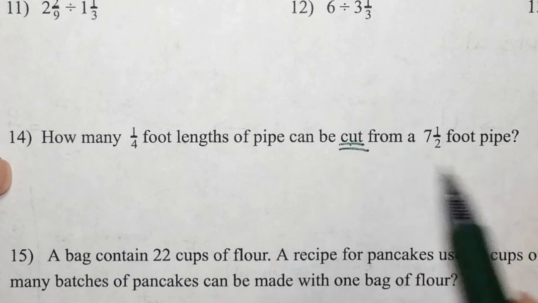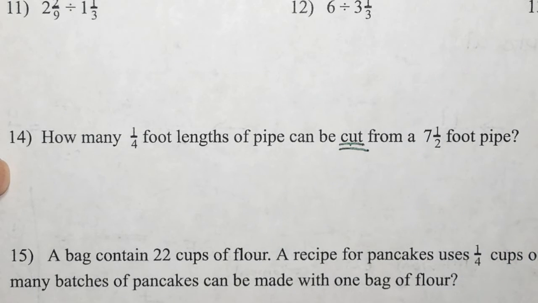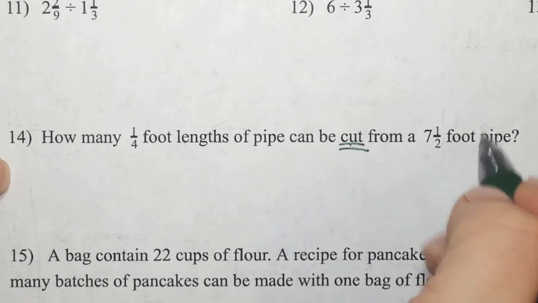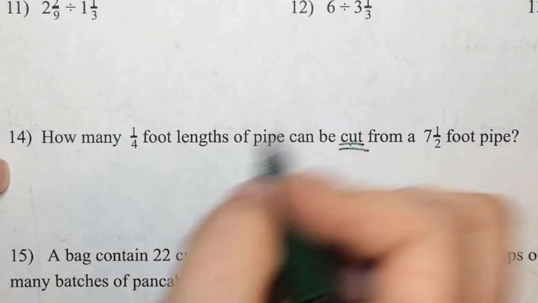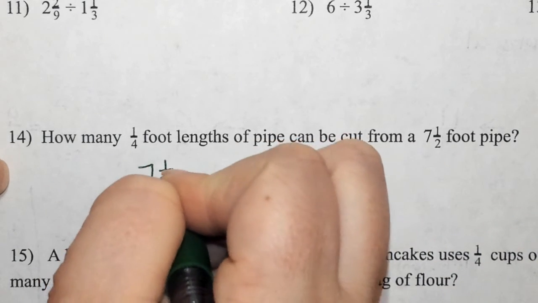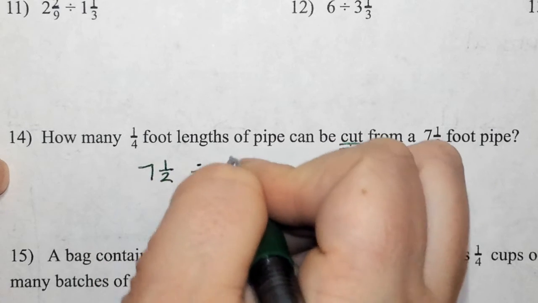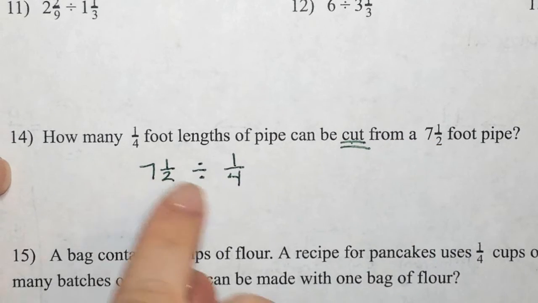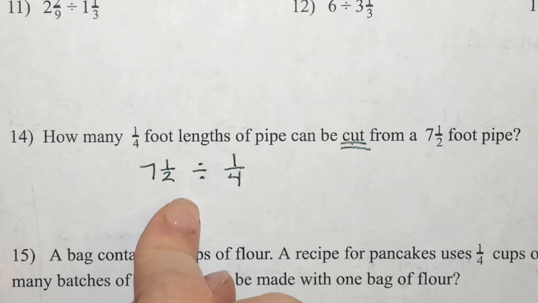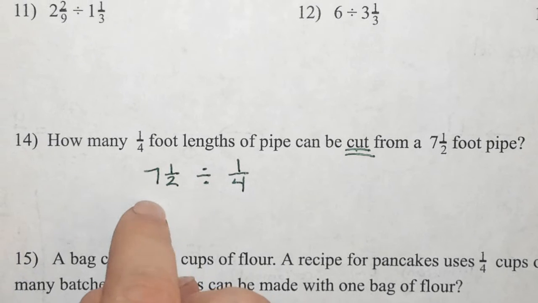So guys, here's the thing. If I have this long piece of pipe, and I'm wanting to cut it up, this big piece is going to start it off. I have to have the 7.5 before I can divide by the 1/4. So when you set it up, it should look like this. Now, can I leave it like that? No, we need to change this to improper, and then we can keep, change, flip.